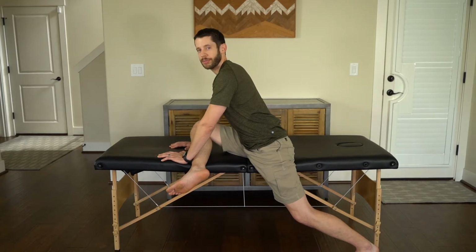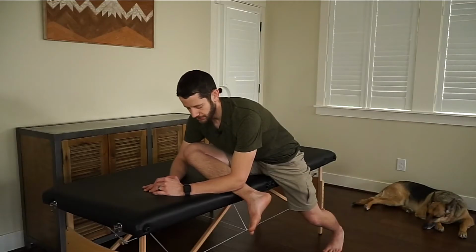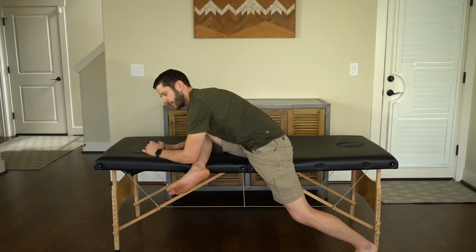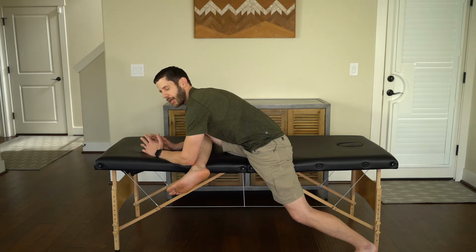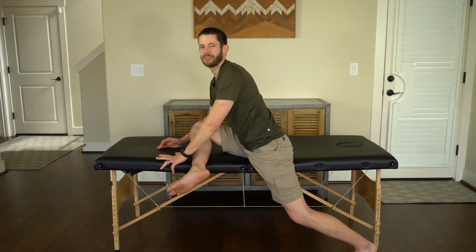Now, if you don't feel a stretch, then I want you to lay your chest down as if you're going to put your chest onto your shin, and this increases the stretch sensation. So maybe you feel a better stretch here. Either way, I want you to stop where you feel kind of a moderate intensity stretch. You're going to stay there for about 30 seconds and do 3 repetitions for the pigeon stretch.